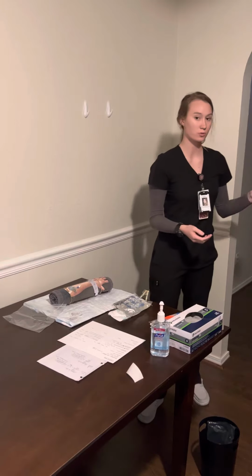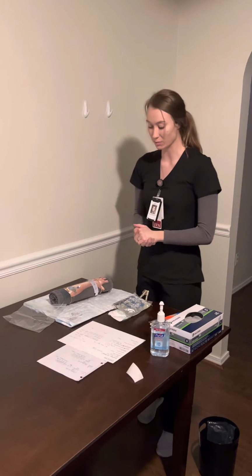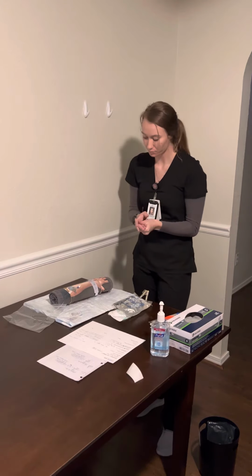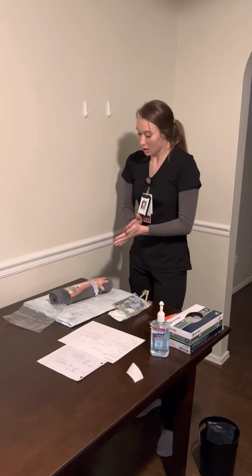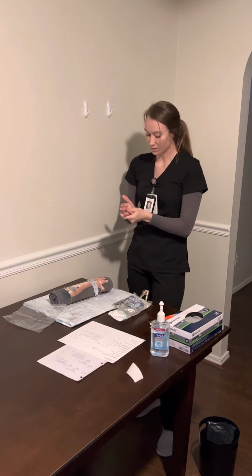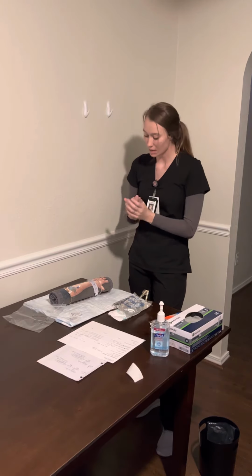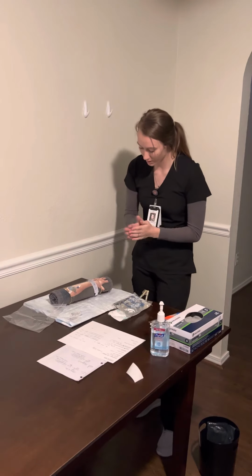So I've entered the patient's room. I've closed the door or curtain behind me to ensure privacy. I'm going to introduce myself. Ms. Davis, my name is Charlie. I'm going to be giving you some medications in your IV today, some fluids. Can you verify your full name and date of birth for me?